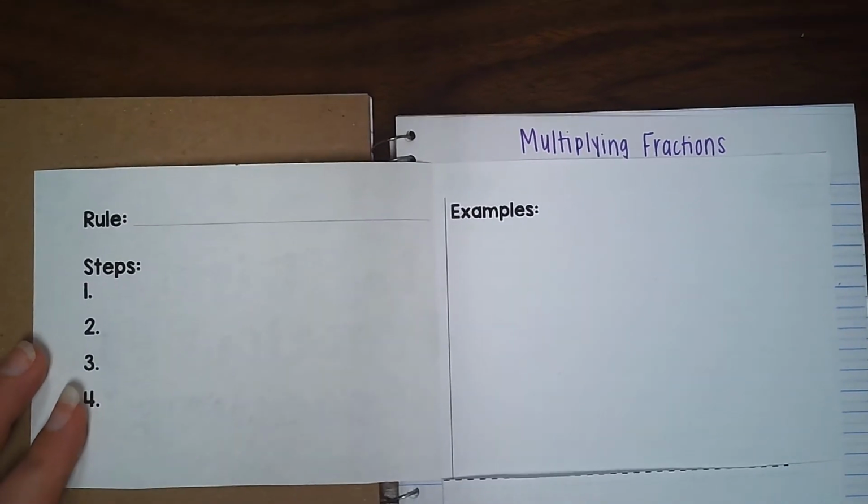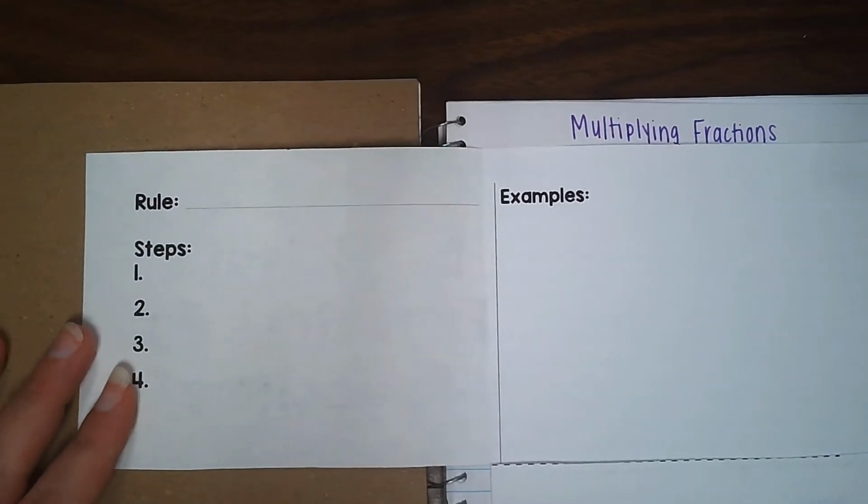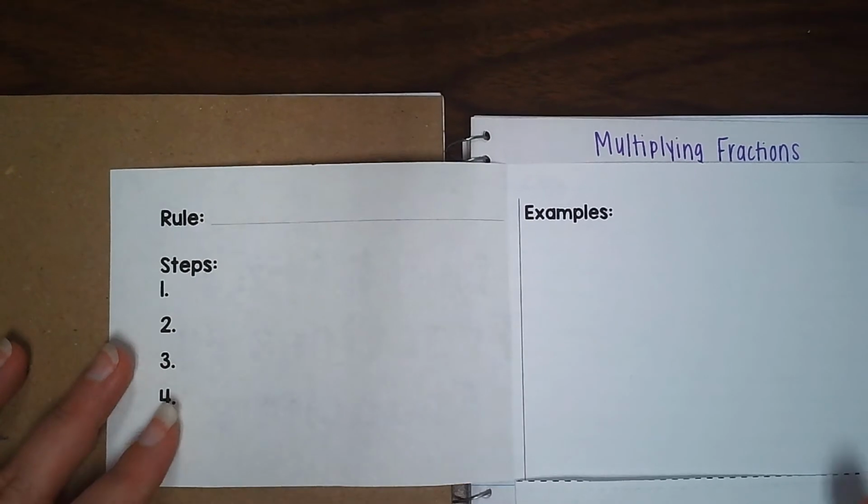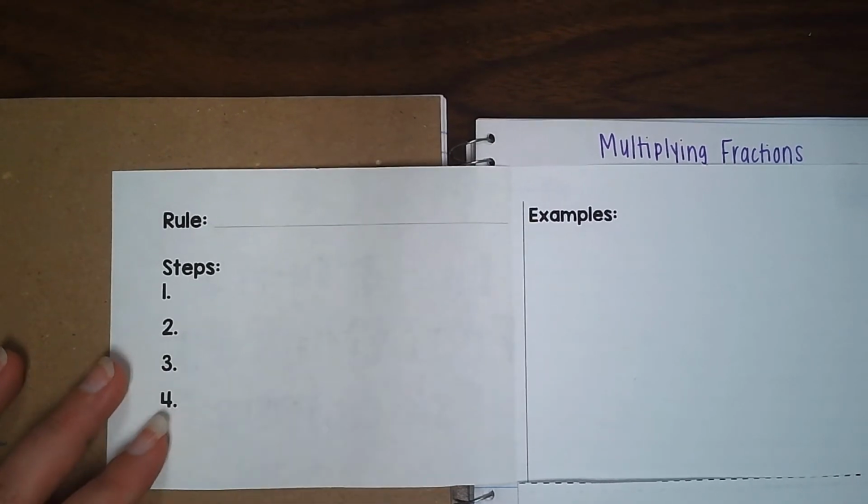Okay. So it starts out with a rule. The rule for multiplying fractions, which I know a lot of us are coming from elementary school, and that's where you really practice adding and subtracting fractions. And in 6th grade, we only practice multiplying and dividing fractions.